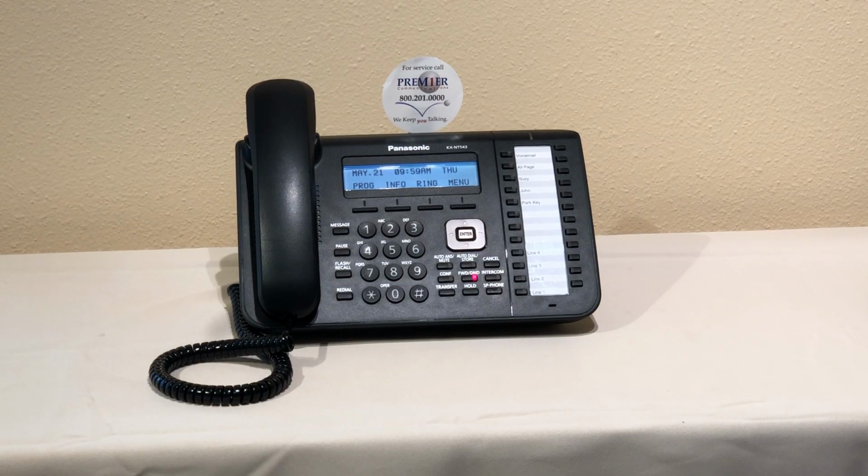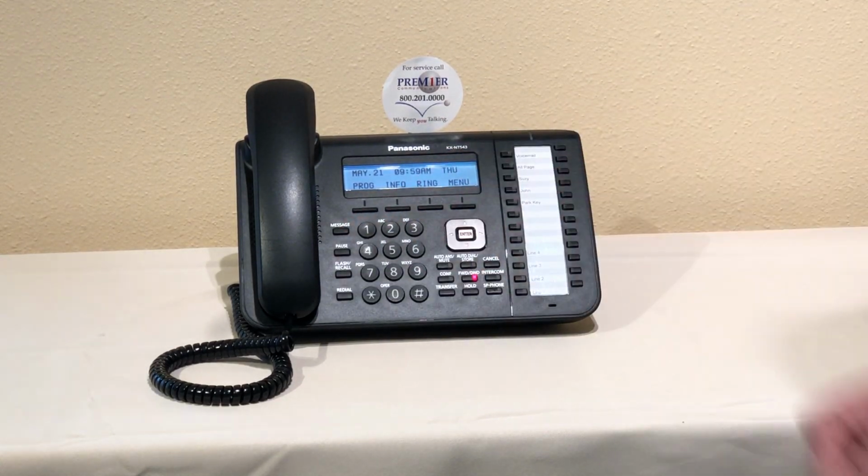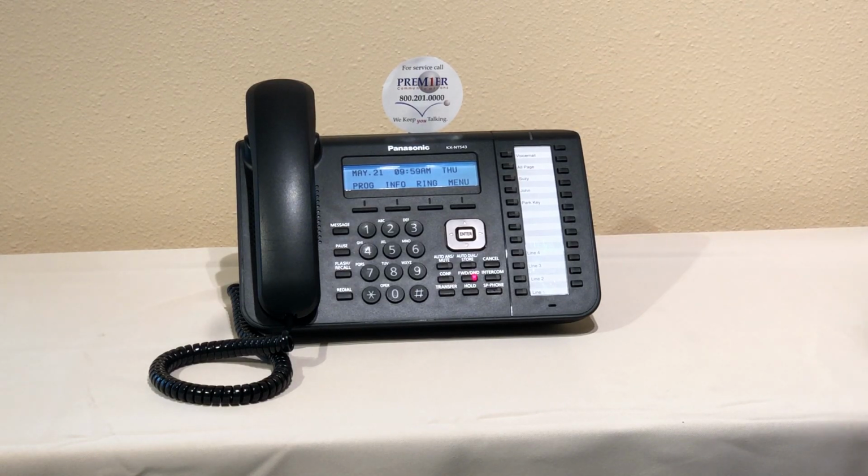So now we're going to go over the definition of the individual buttons on the Panasonic set. It's the same function on any Panasonic phone system and phone set combination. The message key is used for when you call an extension, and if they don't answer, you can press that button and it'll light up the message waiting lamp to let them know that somebody was trying to call them.